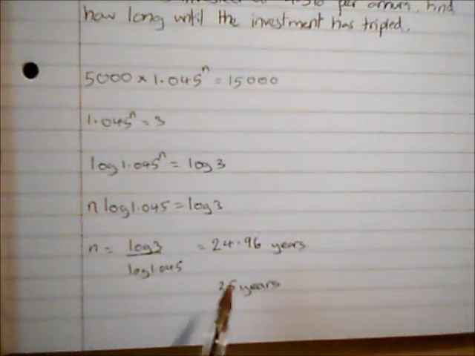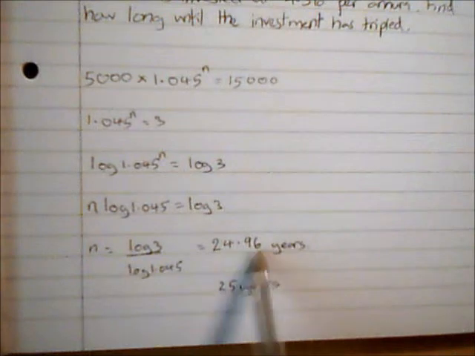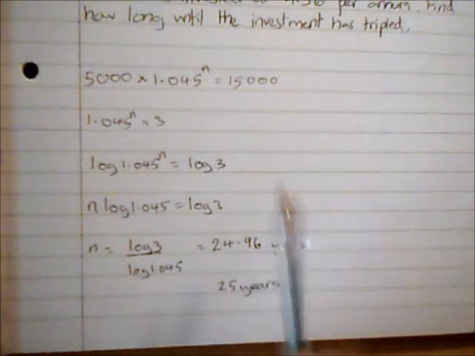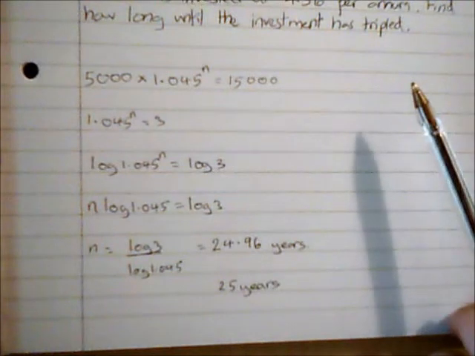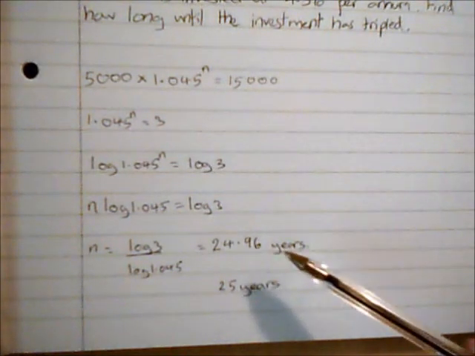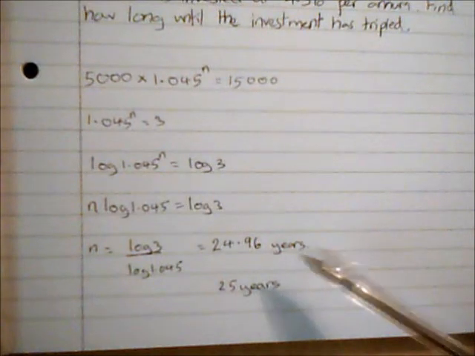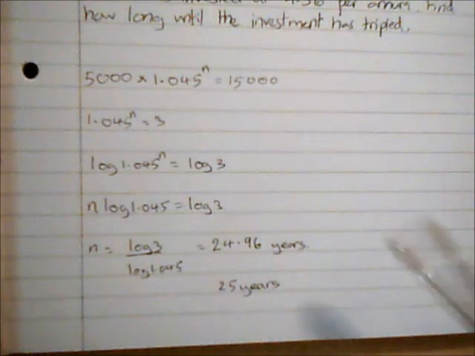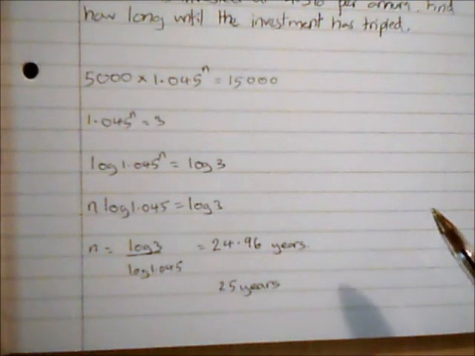Now you might think we've rounded it to 25 years because it very nearly is 25, but because we wanted it to have tripled and because it's paid annually, we would round this value up even if it had been, say, 24.03. 24 years still hasn't reached the target we're looking for. 25 years is the time where that target will be met.